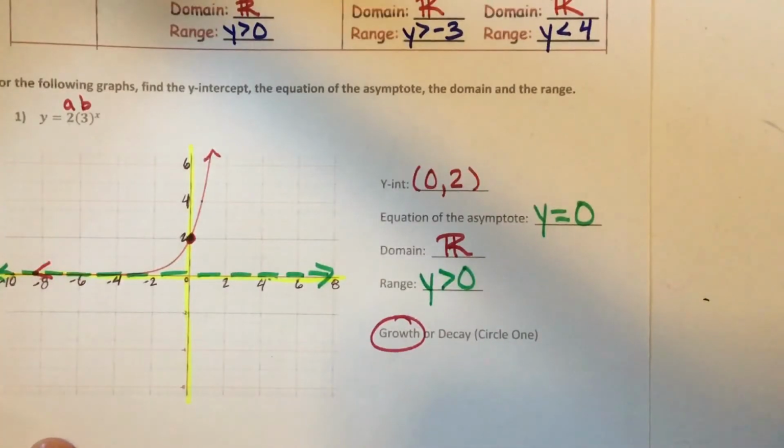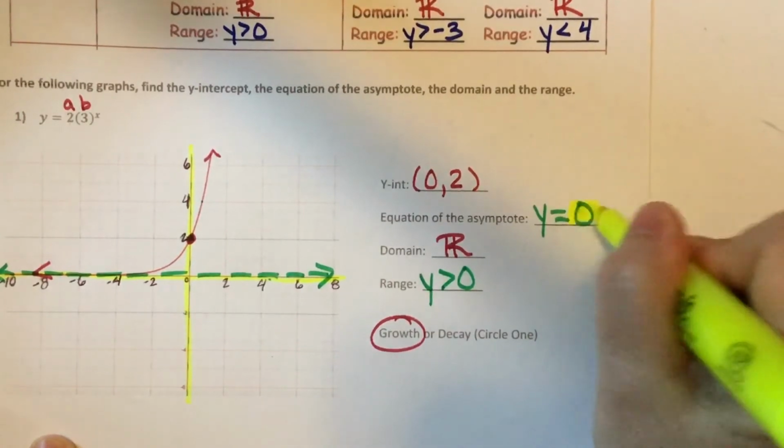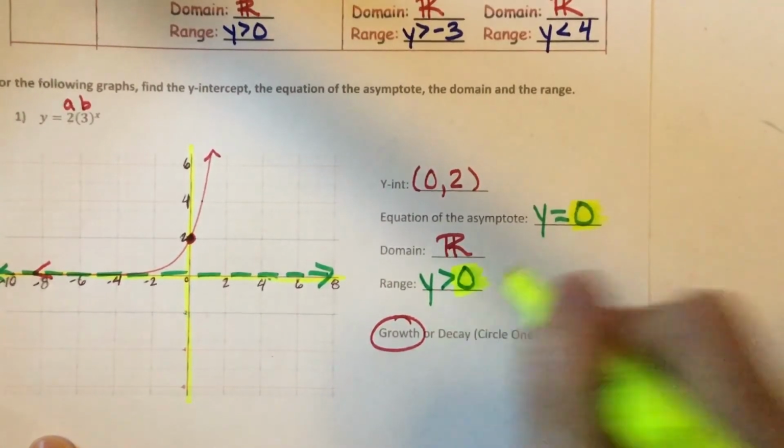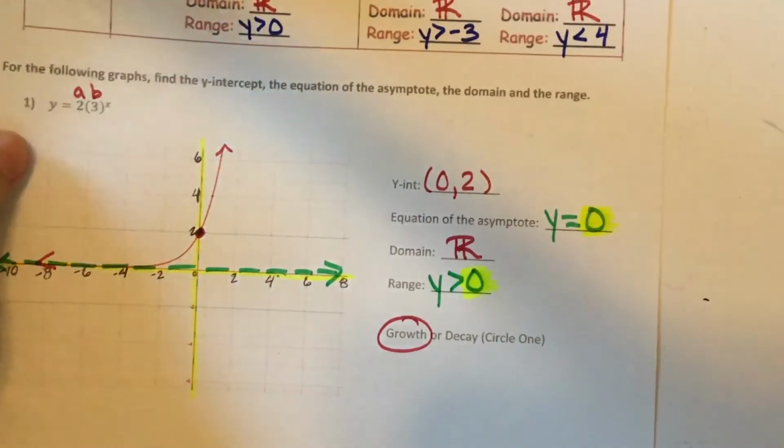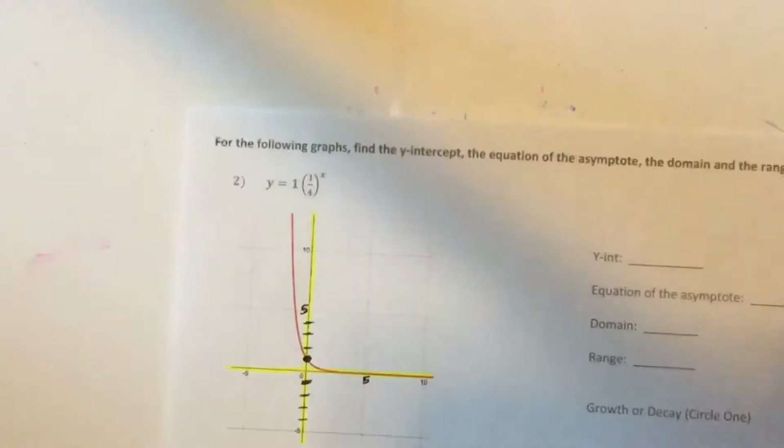Now, one thing I want you to know, whatever this number is here for the asymptote, that will also be the range number. I'll point that out as we keep going along. Okay, let's try another. All right, this next one.